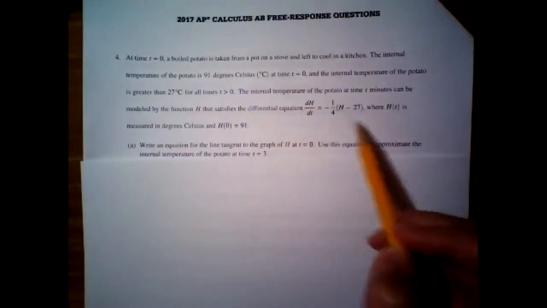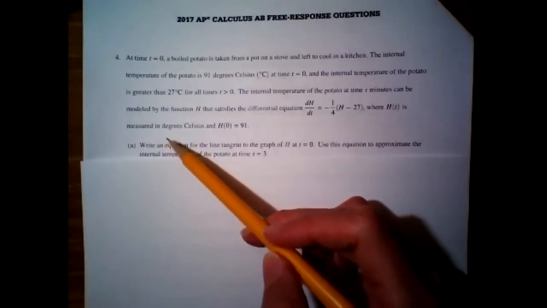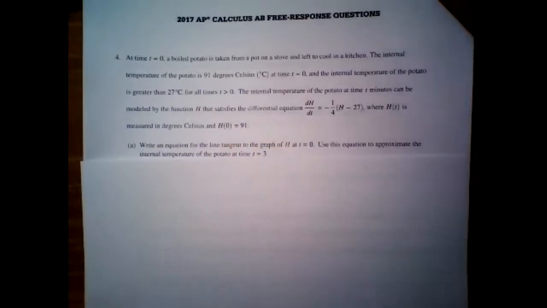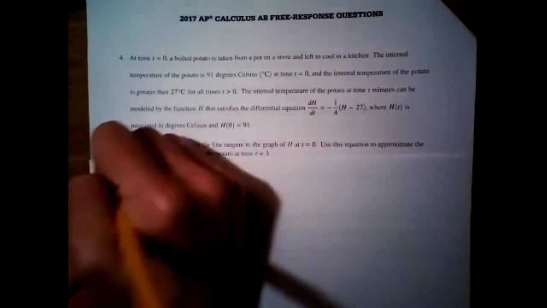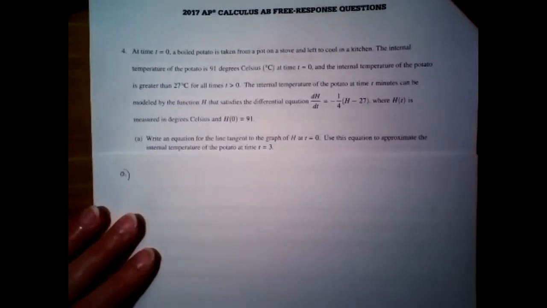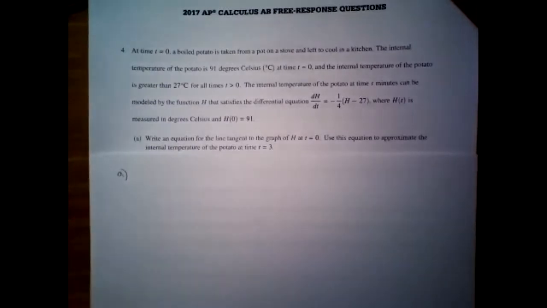So this is the rate. H of T, so using H for heat, is modeled in degrees Celsius. And then they tell you this again, H of 0 equals 91. All right, so that's a lot. Letter A, write an equation for the tangent line at time 0. Use it to approximate the temperature at time 3.